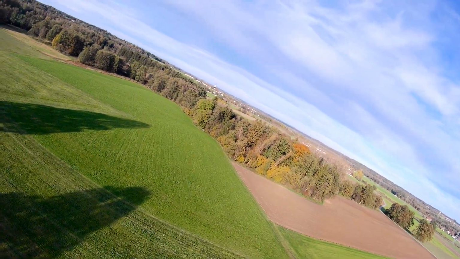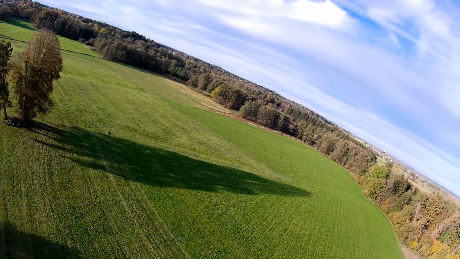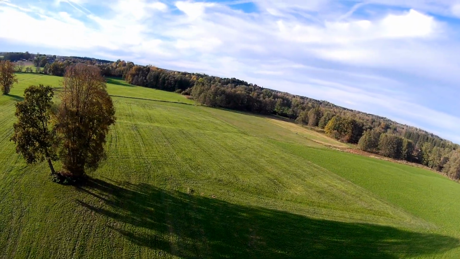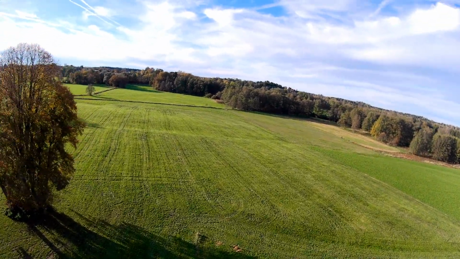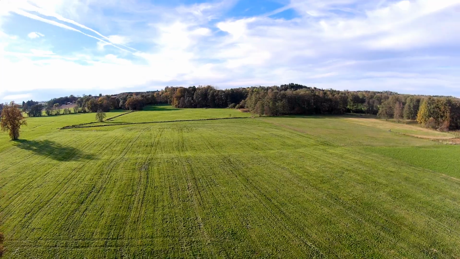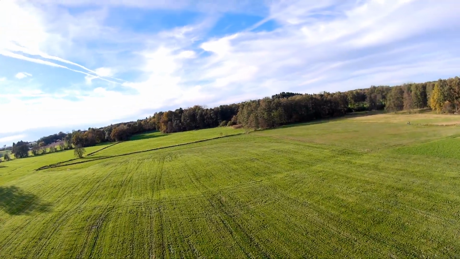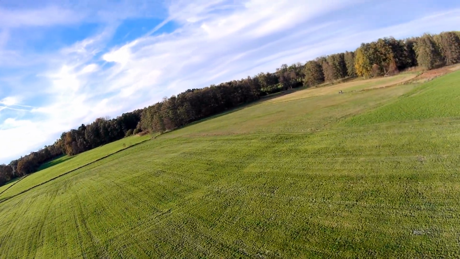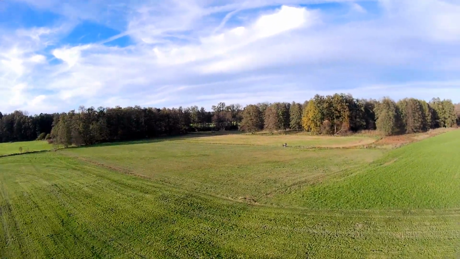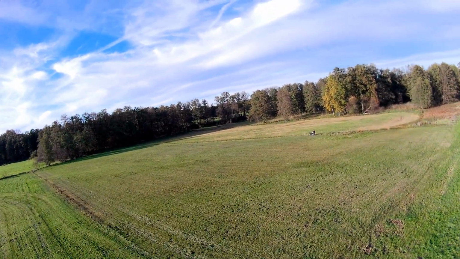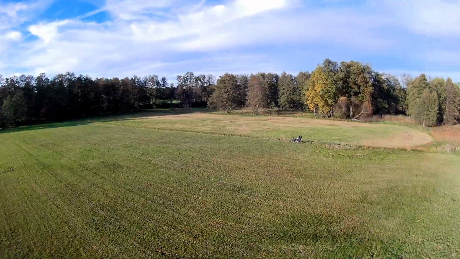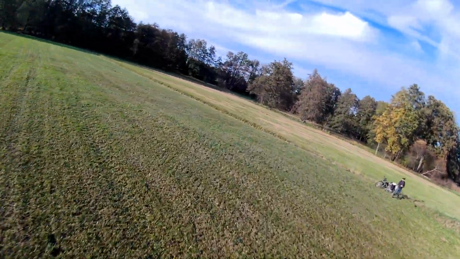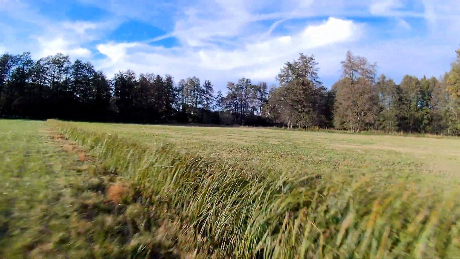Here I'm about to land, and I haven't noticed any improvements or degradations in flight performance during this flight. It was just a normal flight, and the landing was normal as well. Check it out.